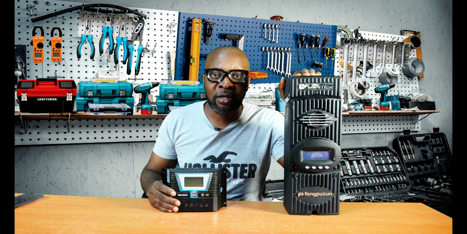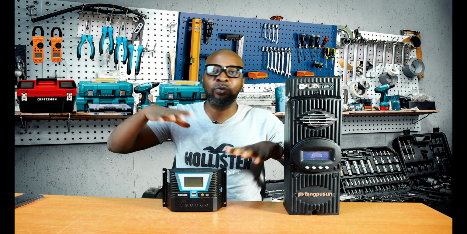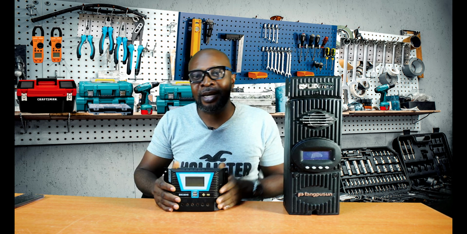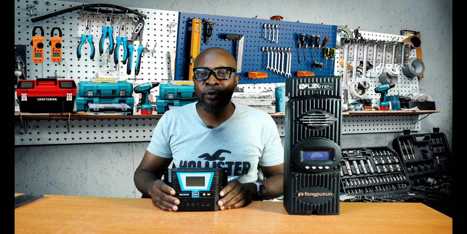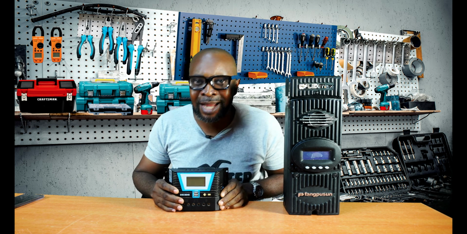But an MPPT comes fully equipped with a temperature sensor, so it's able to monitor the temperature of your battery. If it's too hot, it's going to drop the current that it's using to charge it, pretty much using all the parameters and all the functions that it's been equipped with to be able to care for your batteries and make your batteries last a lot longer.